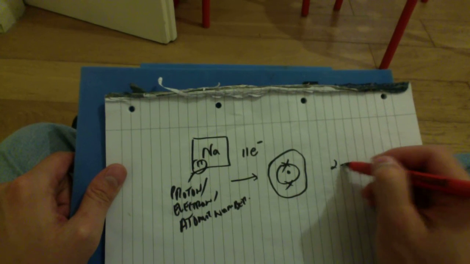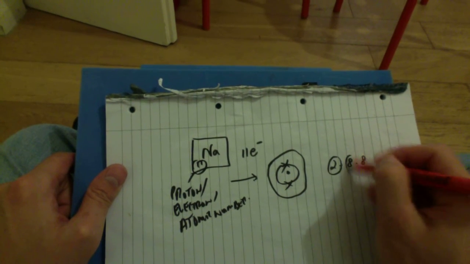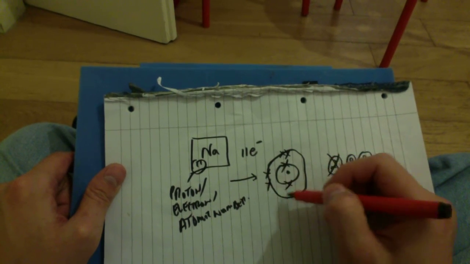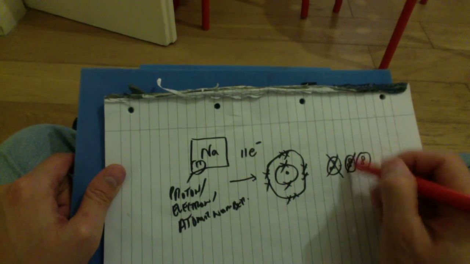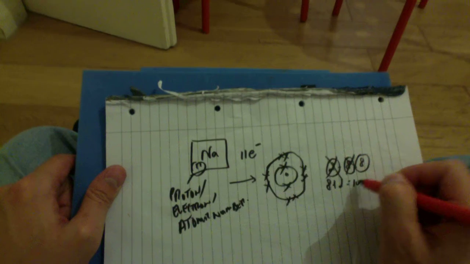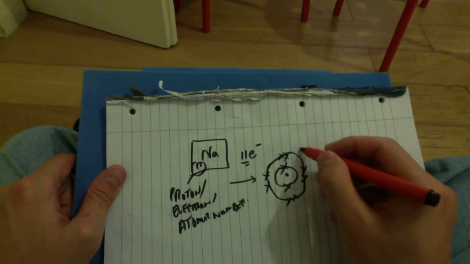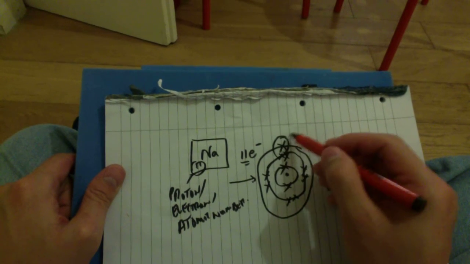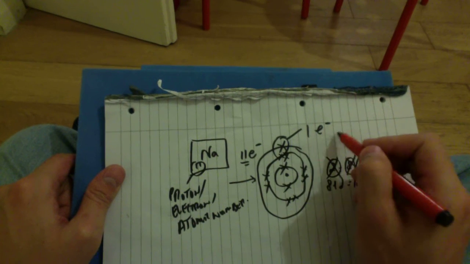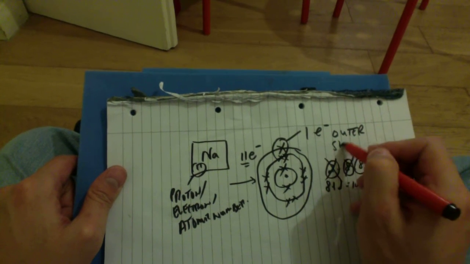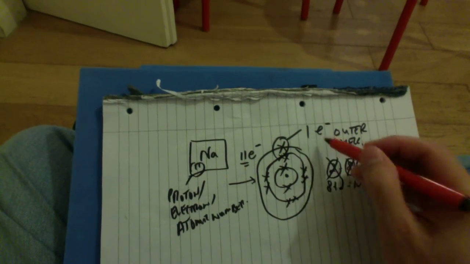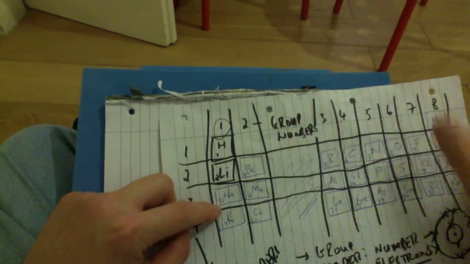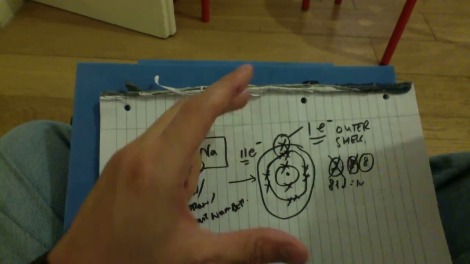Remember, the sequence is 2, 8, 8. That's the ring capacity. 2 plus 8 equals 10, but there's 11, so we need to put another ring on. That's 11, and there's only 1 electron on the outer shell. That's why sodium is in group 1, because it has 1 electron in its outer shell.